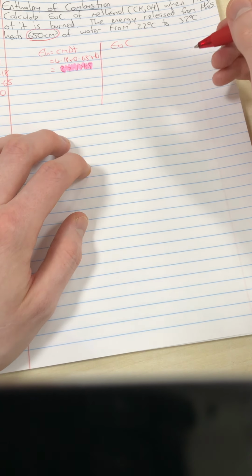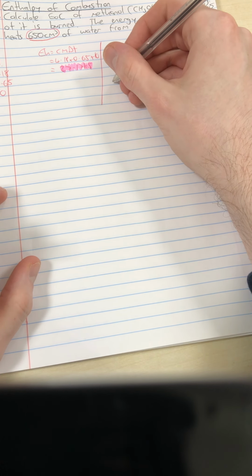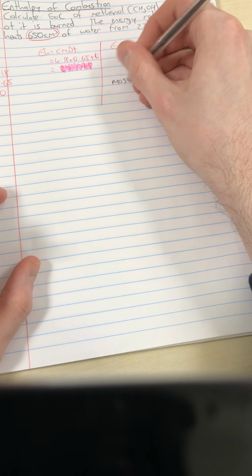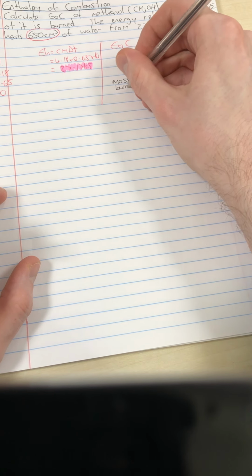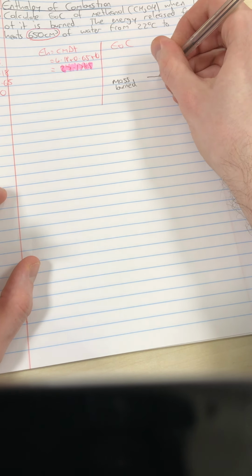But before we do that, I'm going to create this next step here. Okay, and I'll do it in a different colour. I'll do it in black so it stands out. Now, this should help. So the mass burned will give us the EH, yeah?